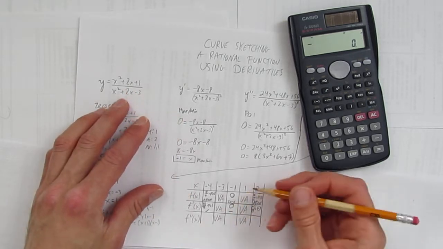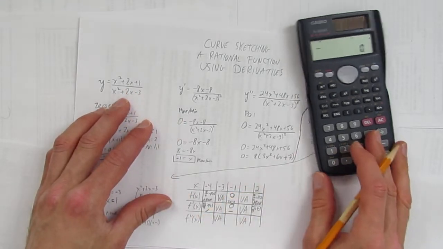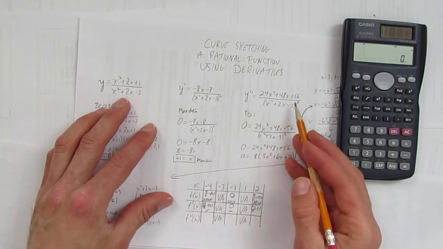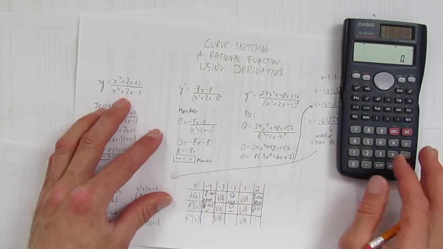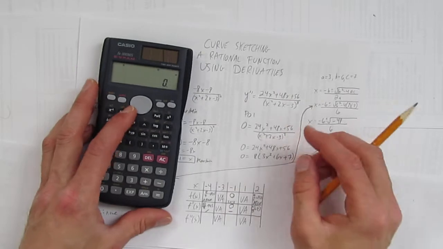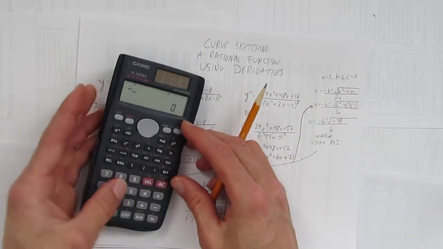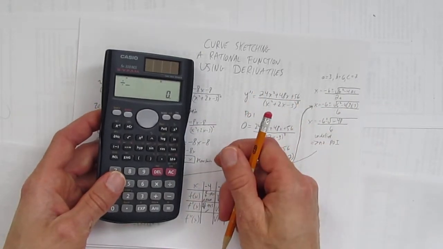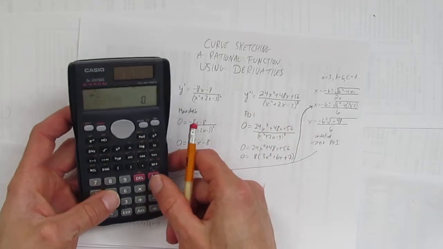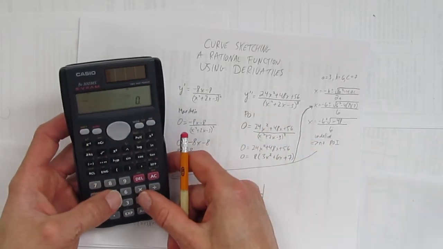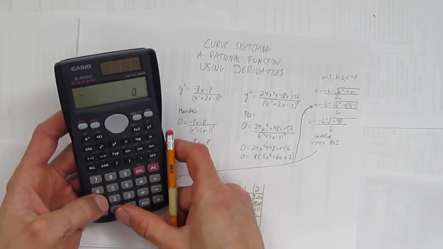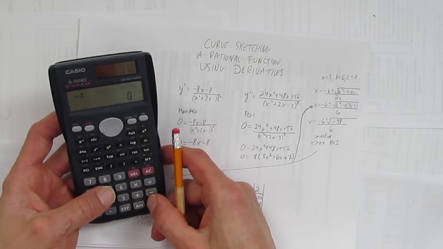And now, how about the second derivative? What happens when I sub in -4 into this equation? Whoa. I'm going to need to do some math on that one. So, a negative on that one. That's going to be some things there. I'm going to have to probably sub it in because it looks like it's going to be close.